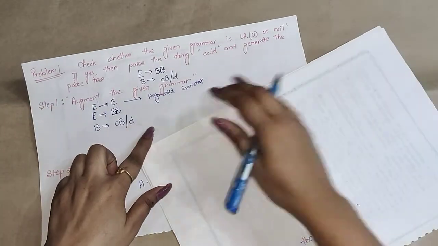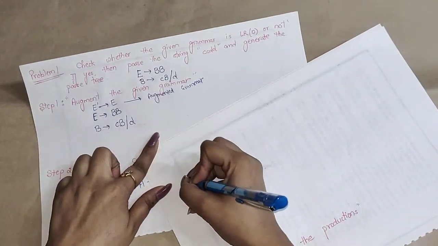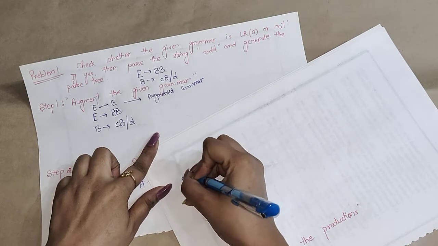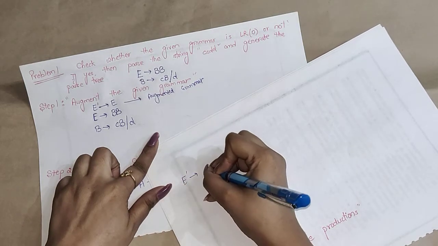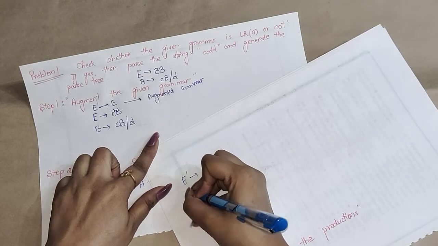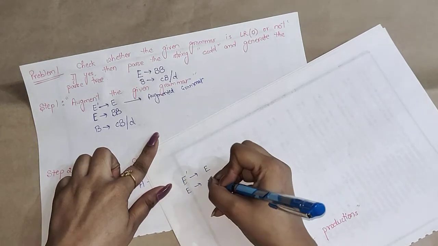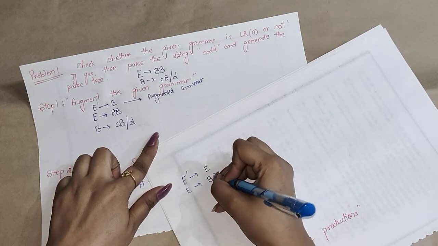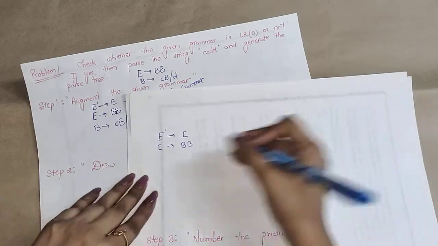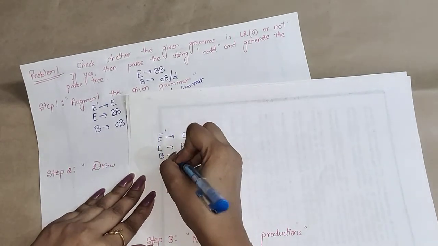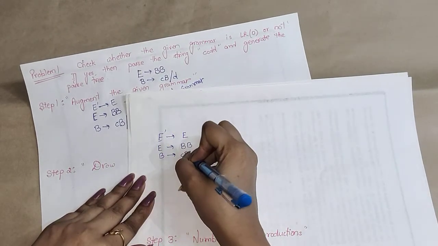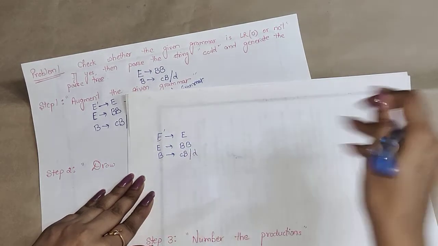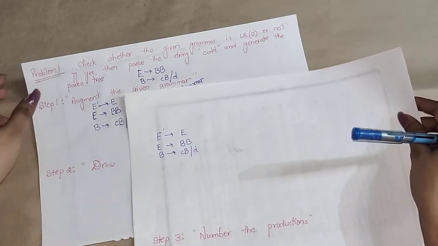We'll use the augmented grammar. We'll write E dash to E, E to BB, B to CB and D. This is the given grammar. This is the augmented grammar.